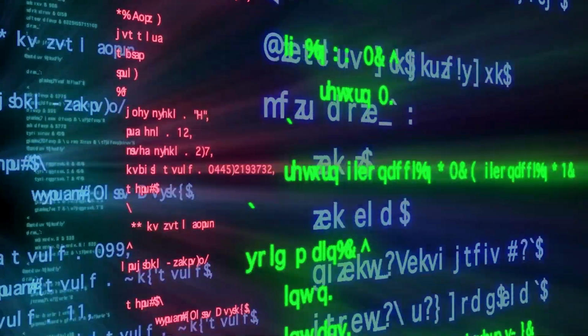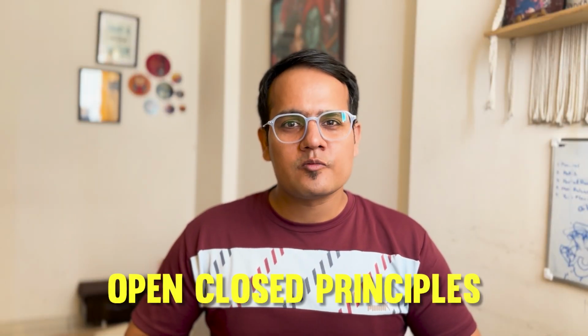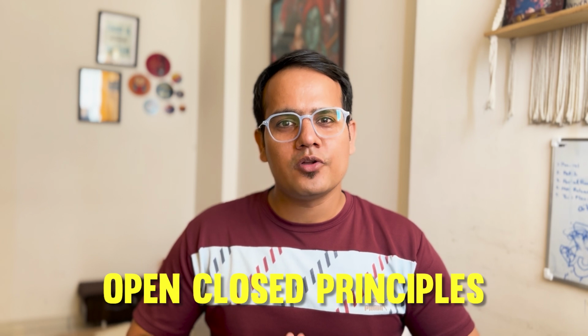Whether you are extending any new functionality or adding new code, following this principle can help you achieve this very easily and effortlessly. So let's dive into the open closed principle and see how you can apply it to your automation framework. And trust me, this is going to save you countless time and effort of future rework on the framework. So without any delay, let's get into the video.